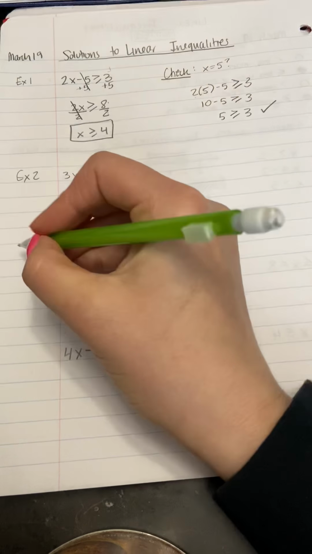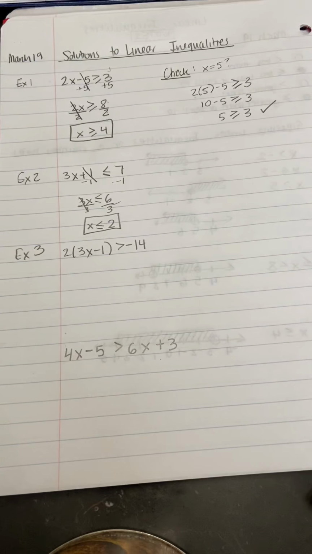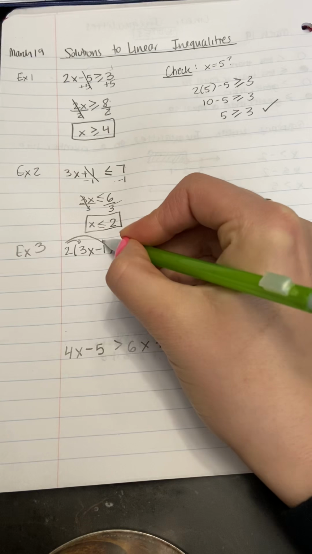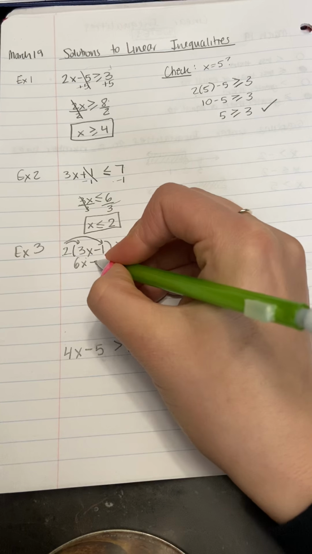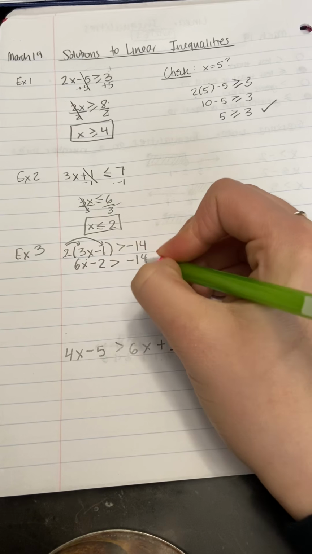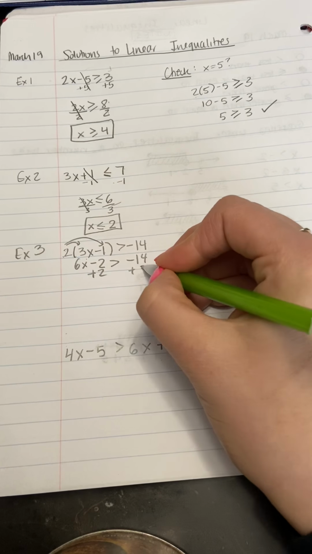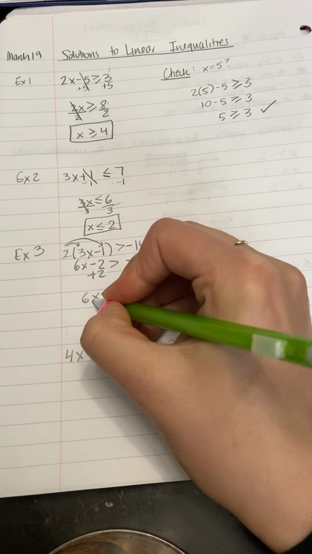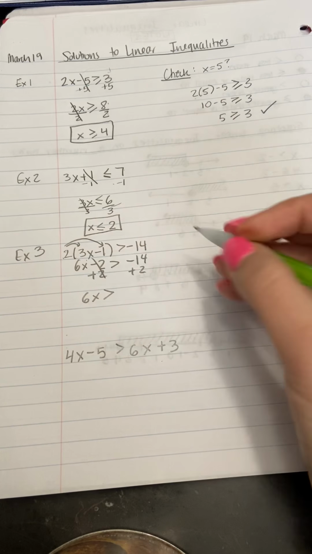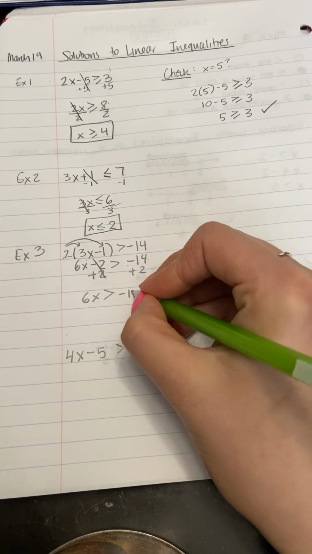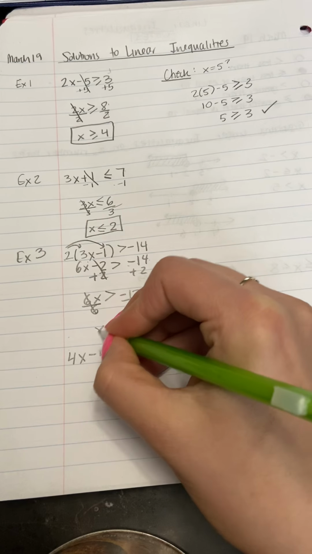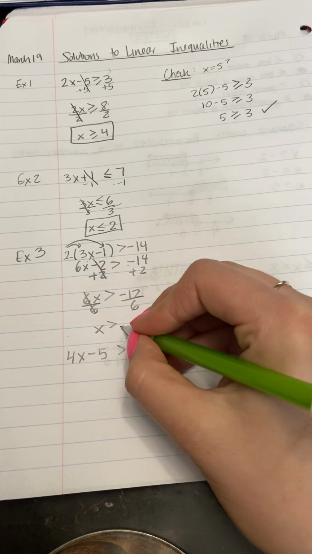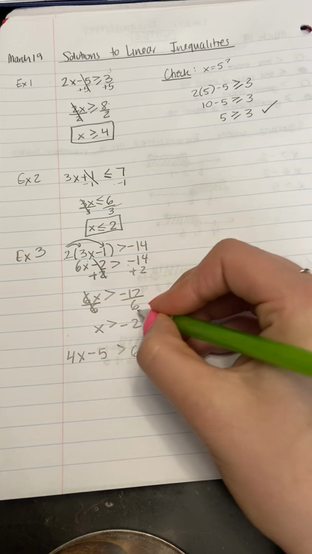For the next example, example 3, I would use the distributive property first. So 2 times 3x, that's 6x. 2 times -1, that's -2. Then adding 2 to each side, I would be left with 6x is greater than -14 plus 2, that's -12. Dividing each side by 6, and you would end up with x is greater than -2.